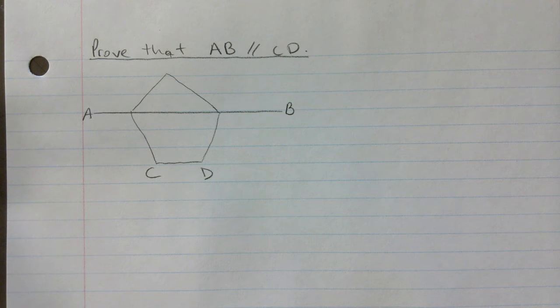So when it says proof, you have to make your case, right? And you do it by actually calculating some angles, by stating some properties that you know. And so you build your case, and then you make a conclusion that they are in fact parallel.